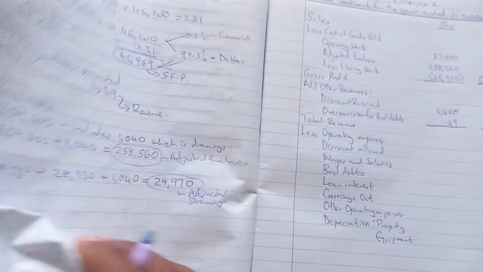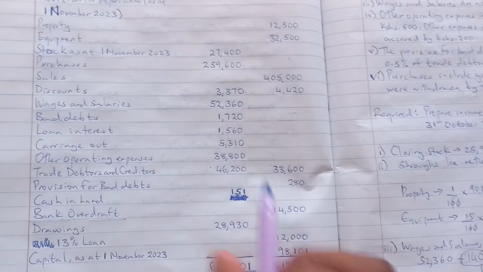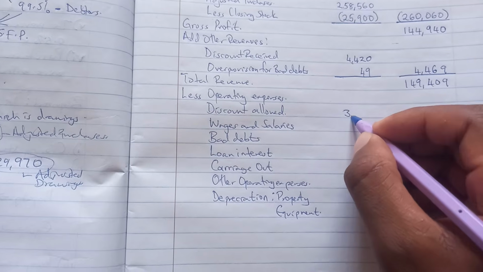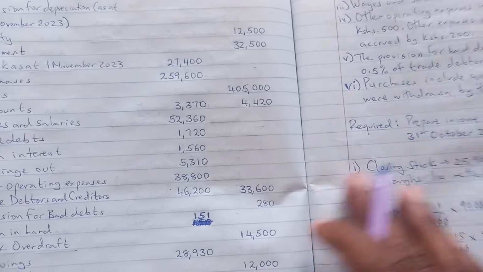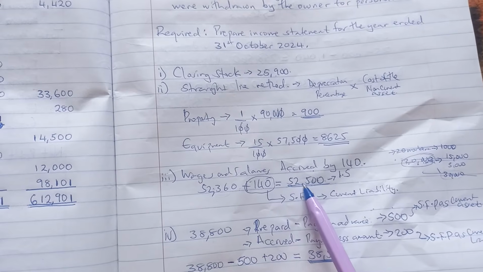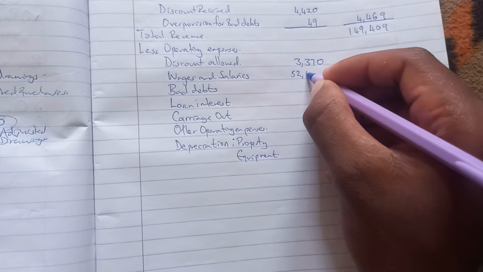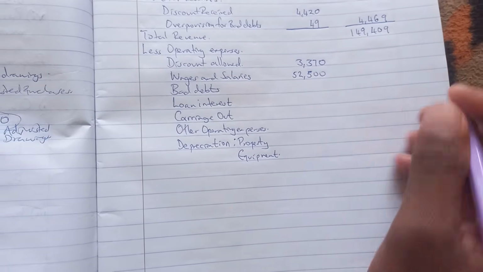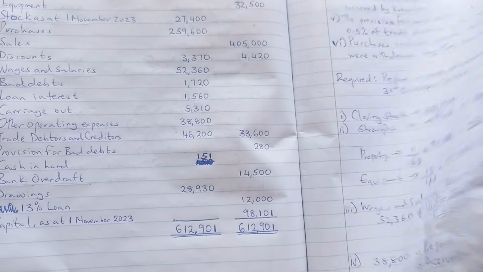So let us start listing. The discount allowed is 3,370. Wages and salaries, we adjusted that figure, I remember, in Roman number 3. So we are writing 52,500. Bad debts, we have it 1,720.